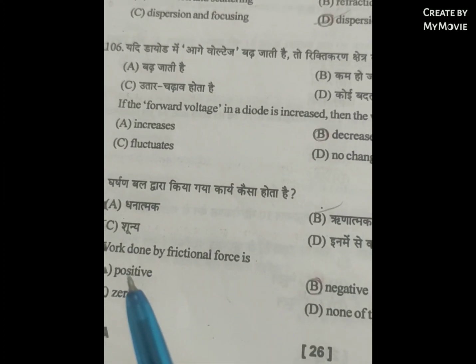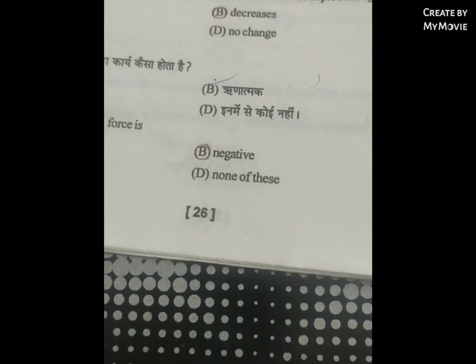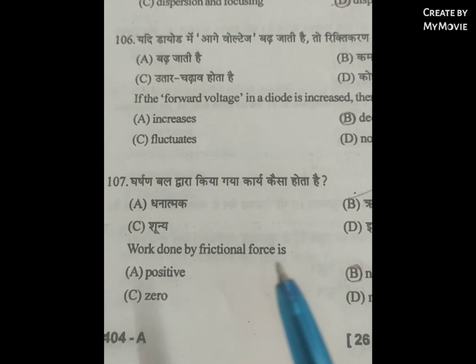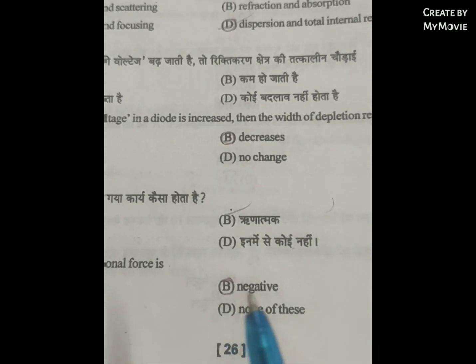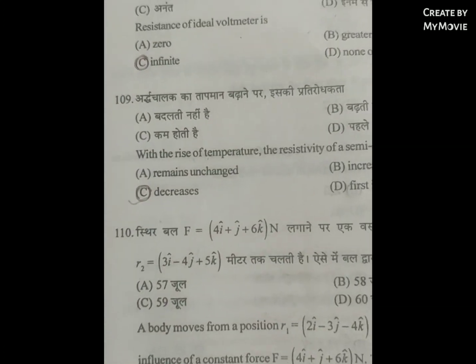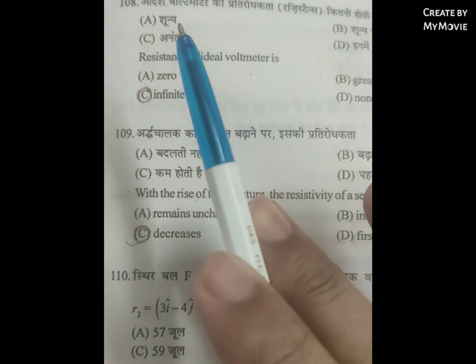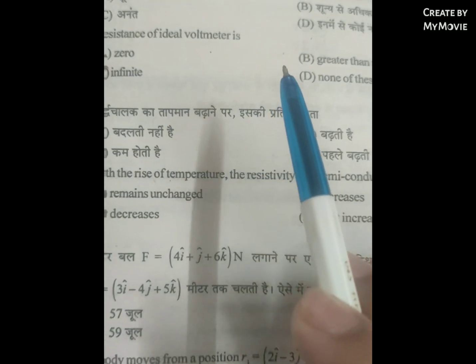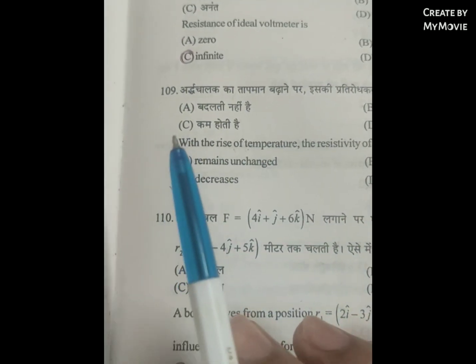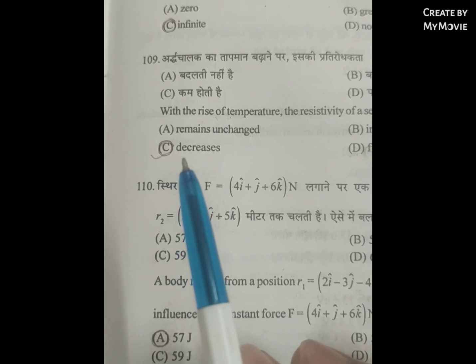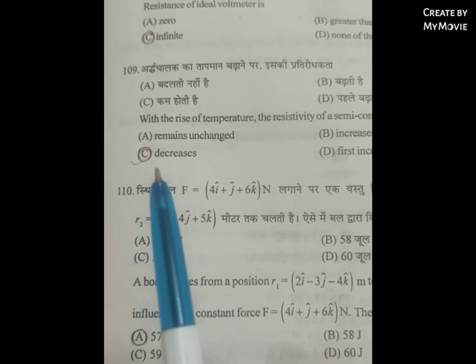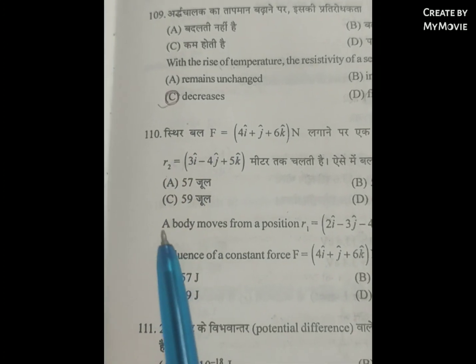107. Work done by friction force is B, negative. 108. The resistance of an ideal voltmeter is C, infinite. 109. With a rise in temperature, the resistivity of a semiconductor C, decreases.